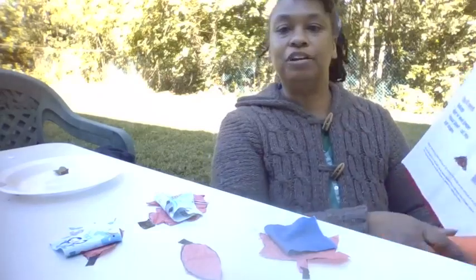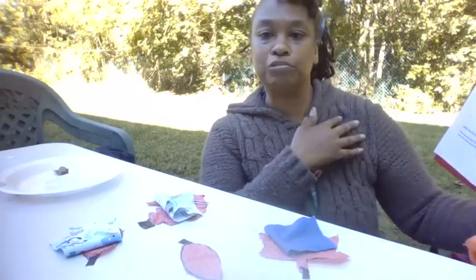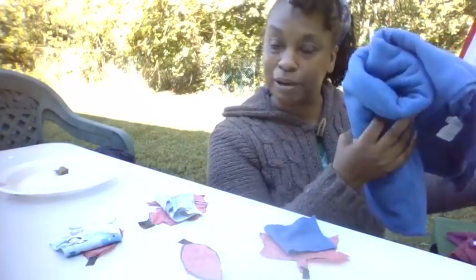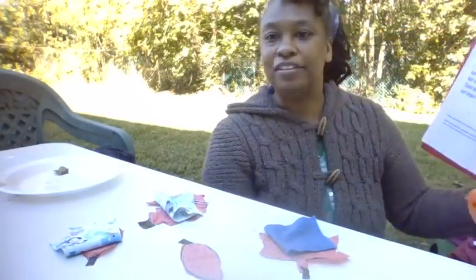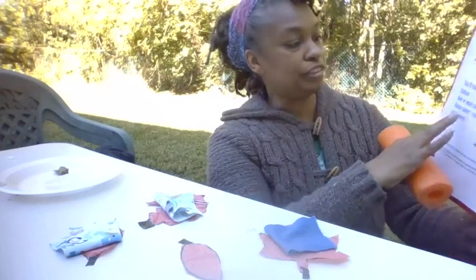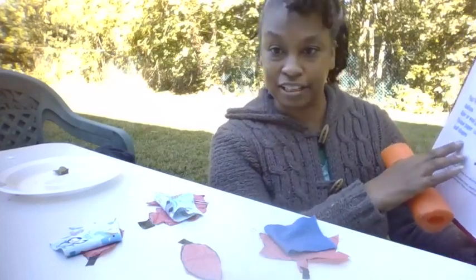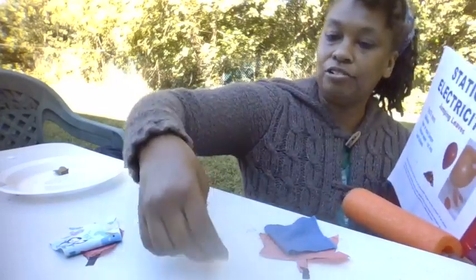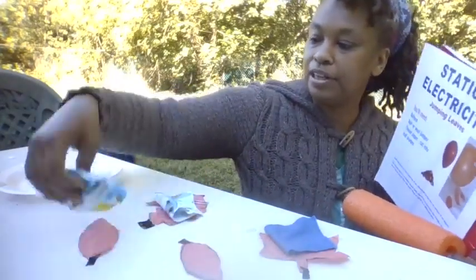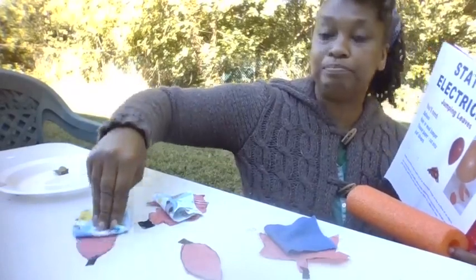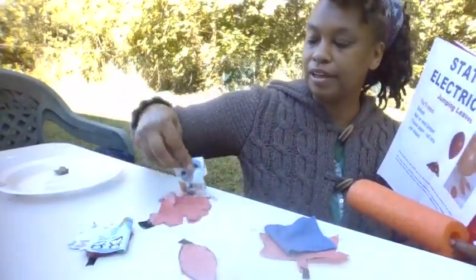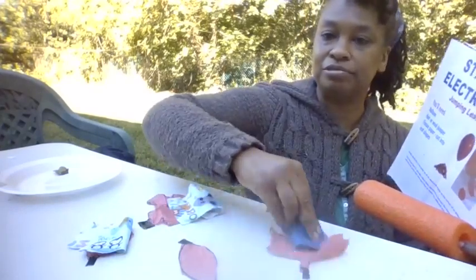And if you have any wool sweater like I'm wearing, or a blanket like this that says polyester on the tag, that would work. Tissue paper, cut into leaf shapes, which we have right here. And on top of the leaves, I also put different bits of material so we can rub these too as well.